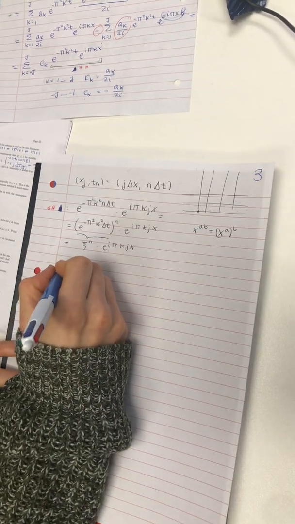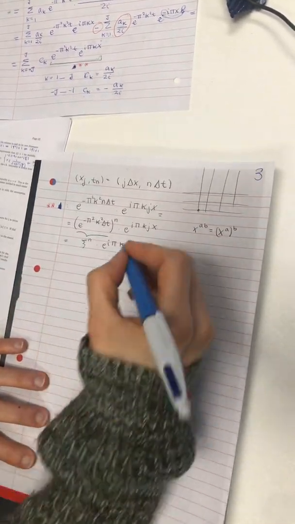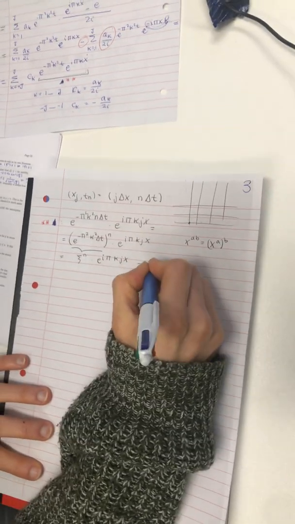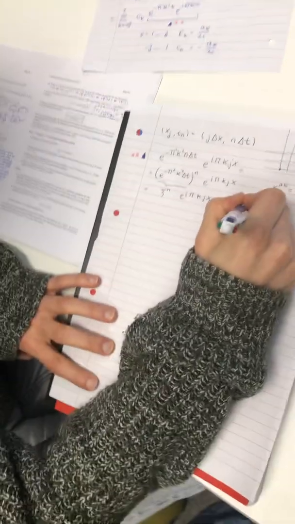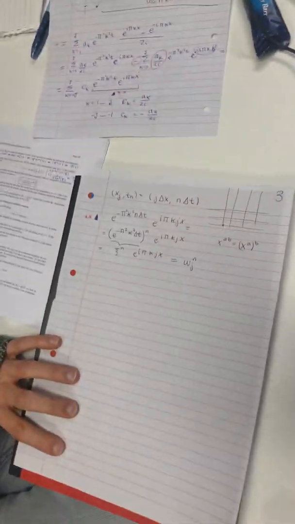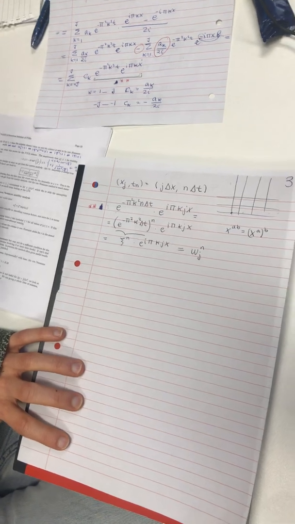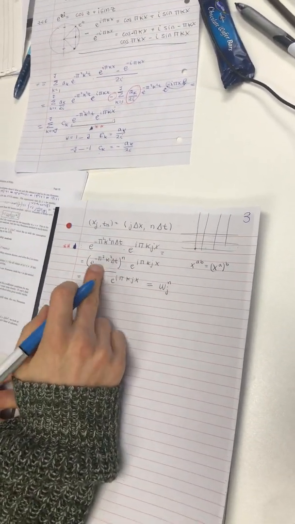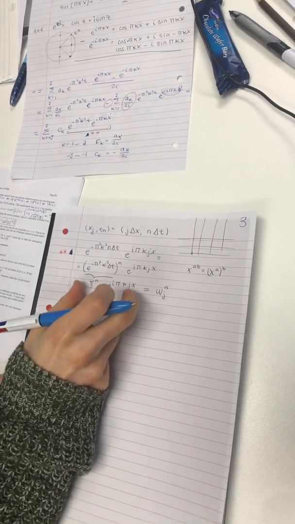So now we say okay, let's denote this as w j, actually n, our approximation. Let's say you are going to approximate our solution on this bit.